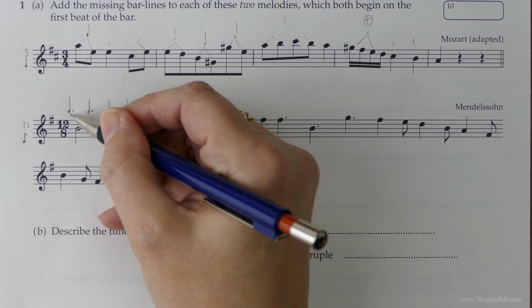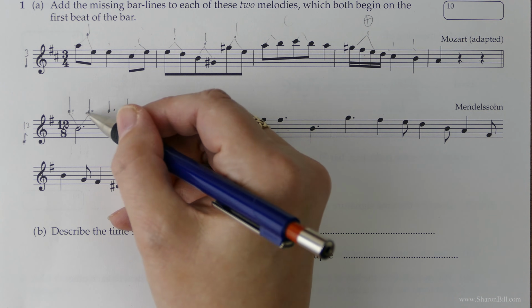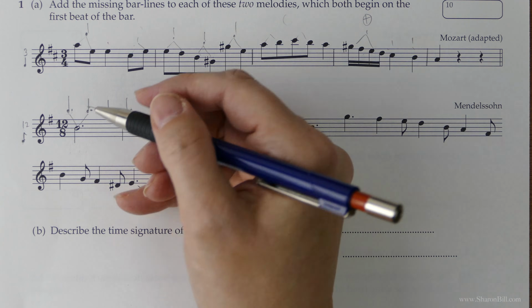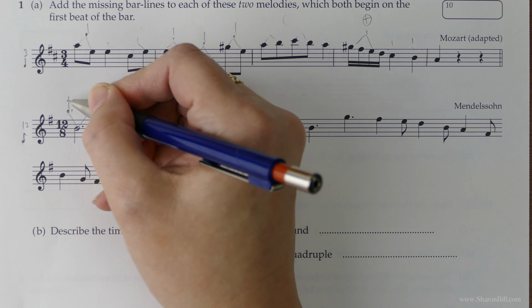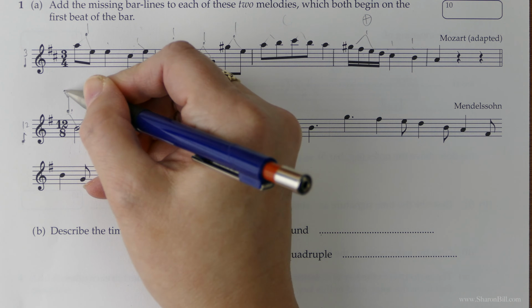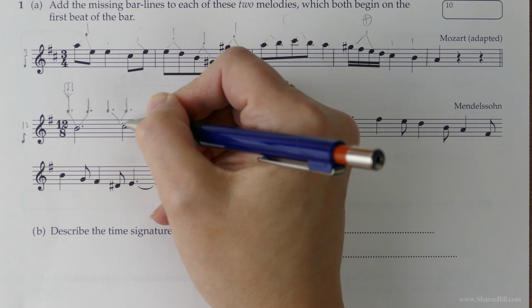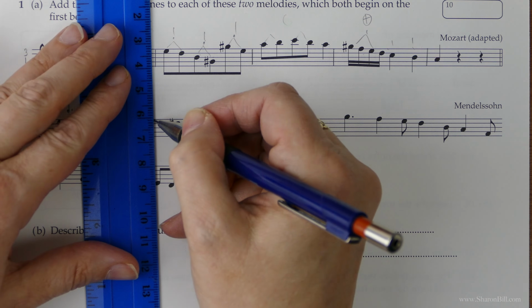So here we can see that 1 dotted minim is 2 dotted crotchets. So we can see our 4 groups of 3 there. And also if we want to just count each eighth note, each quaver beat, we know that that divides into 3. 1, 2, 3, 4, 5, 6, 7, 8, 9, 10, 11, 12. There's our bar line, but that's quite a mouthful.